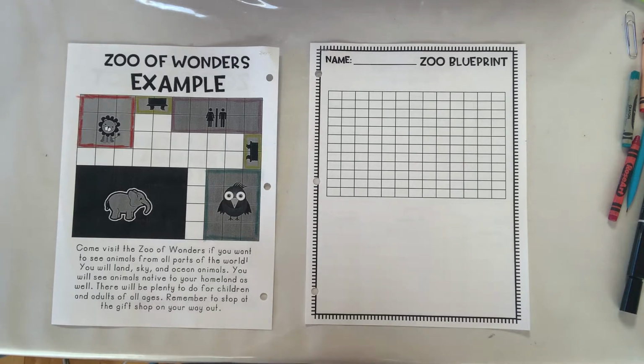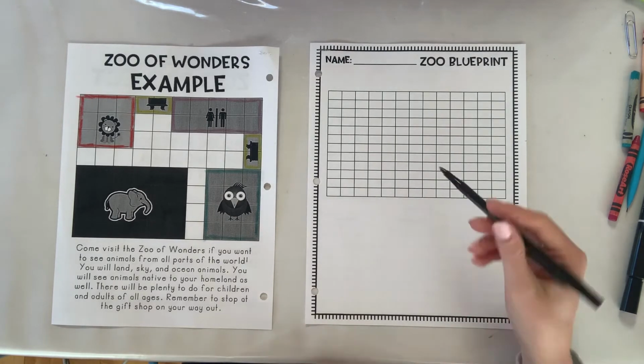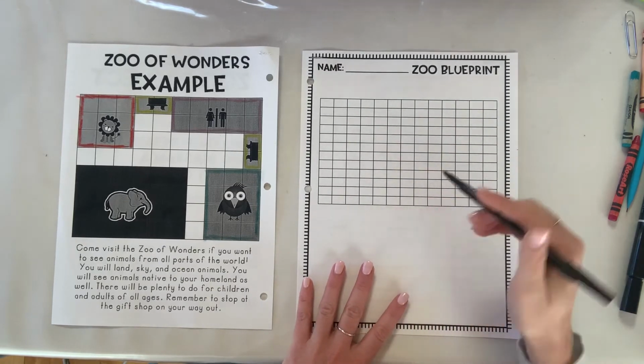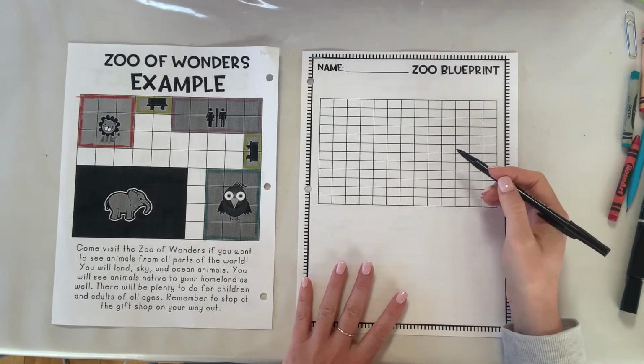So you could think a little bit like, okay, ooh, benches, that was a good idea. Or, I want to have a little food where they can order some things. Or maybe I want to have a dolphin show or a seal exhibit or things like that. So over here is where you can start to do your blueprint.